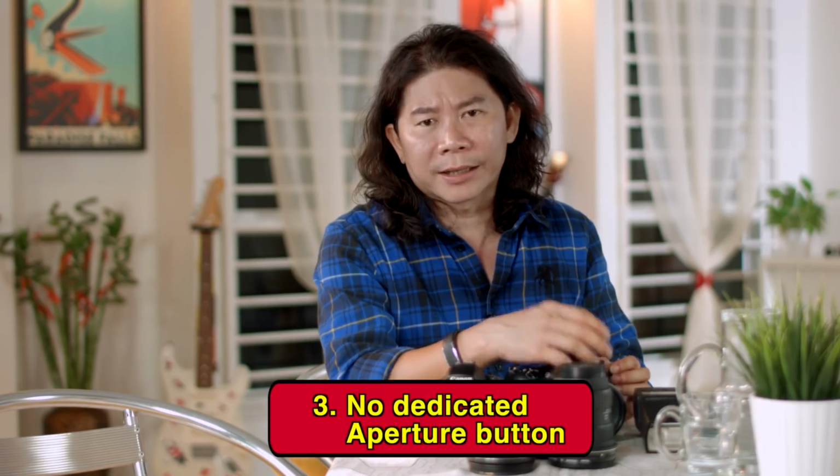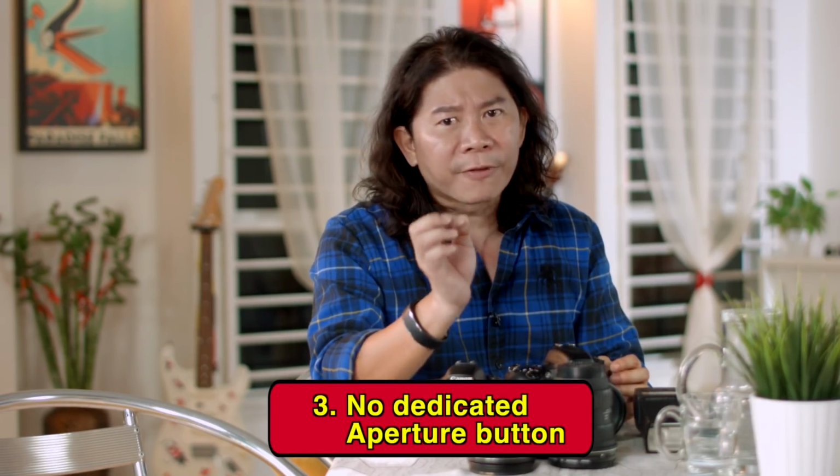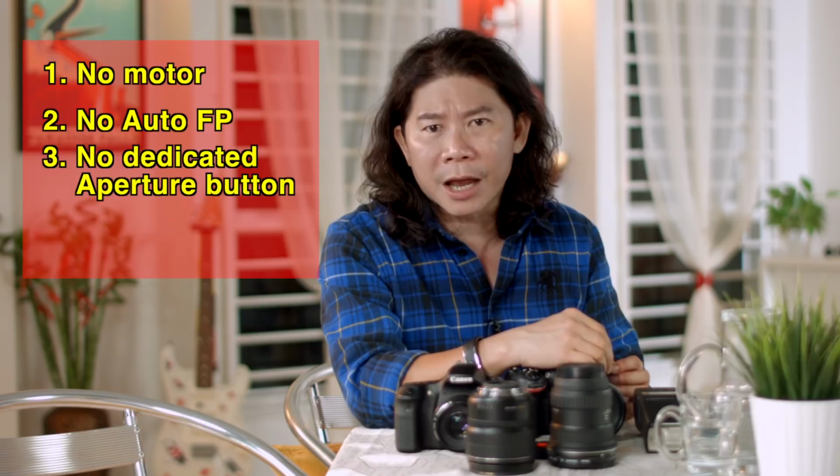The Group A and the Group B always come with the dedicated aperture dial and shutter dial. Look at the Nikon as well. That's the shutter dial and that's the aperture dial. Because when you're shooting manual, that's really convenient. But the Group C, you only get one dial and that's why it's cheaper. So it's not fun holding down a button to change your aperture.